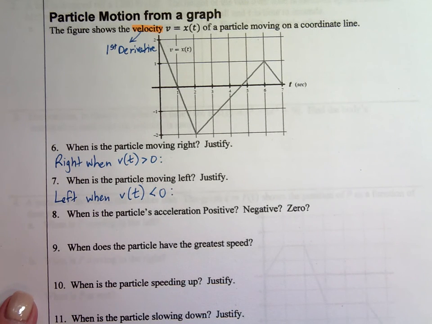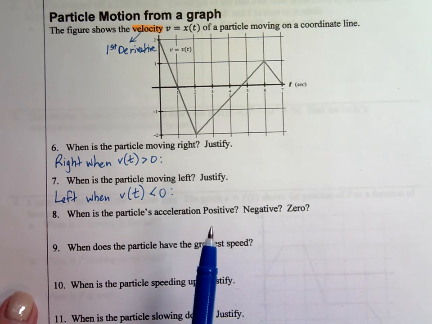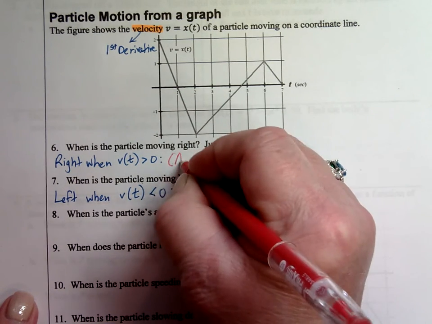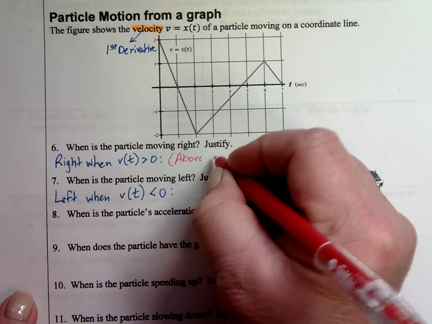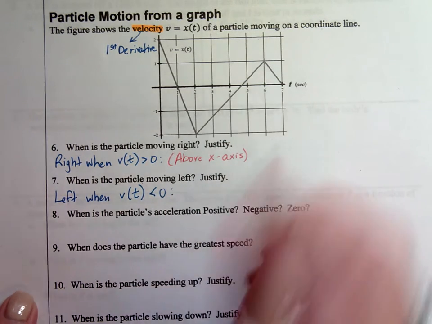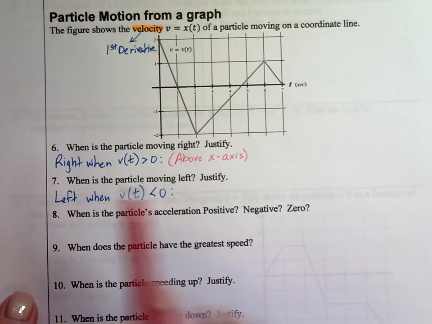So let's try this. Velocity is greater than 0. This is the velocity graph. If it's greater than 0, that means it's above the x-axis. Maybe I'm going to change my color and give you a clue in here. Above the x-axis, right, because that's where your v of t values are going to be greater than 0.